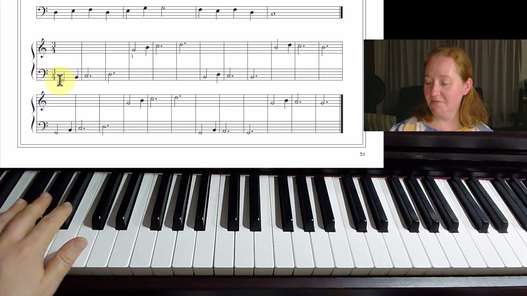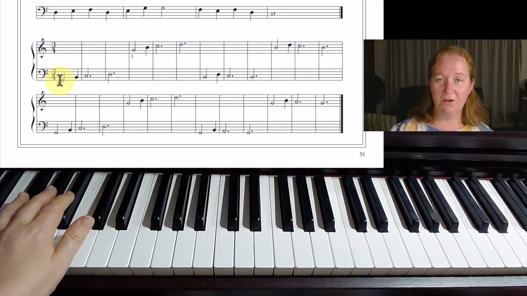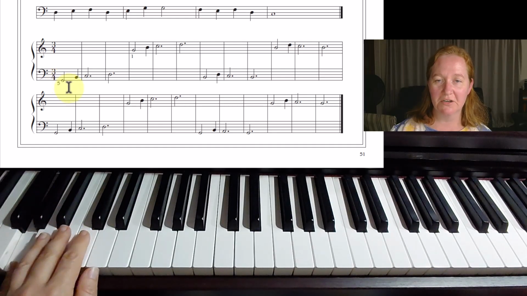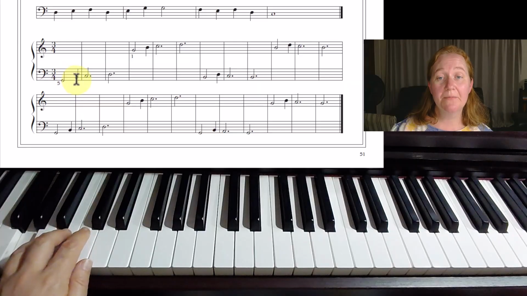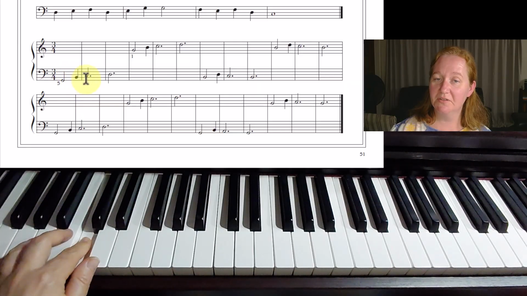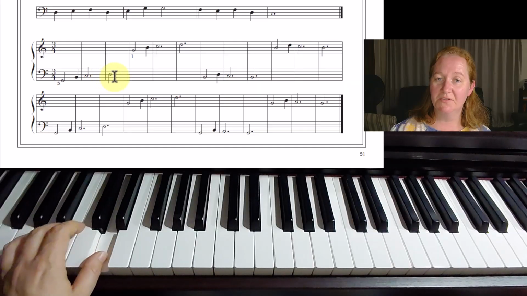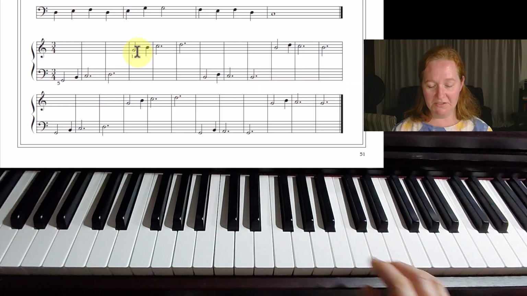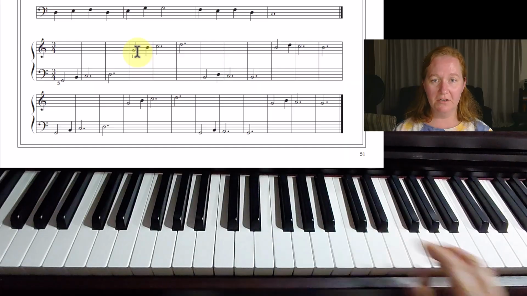So that's a G. Between the bottom set of 3 notes and the very bottom 2 in between those, we're going to start on a G. We're going to skip up to a B, and then step to a C and step up to a D. And then in the right hand, we start also on a G.